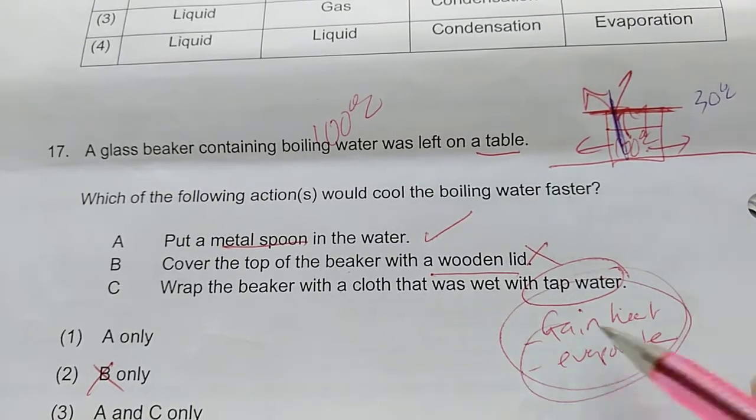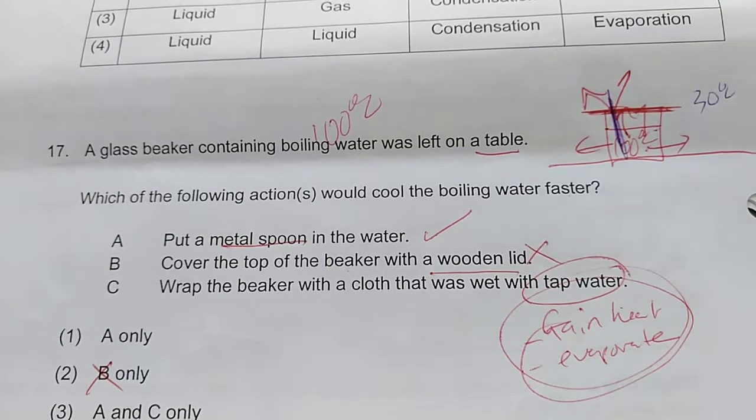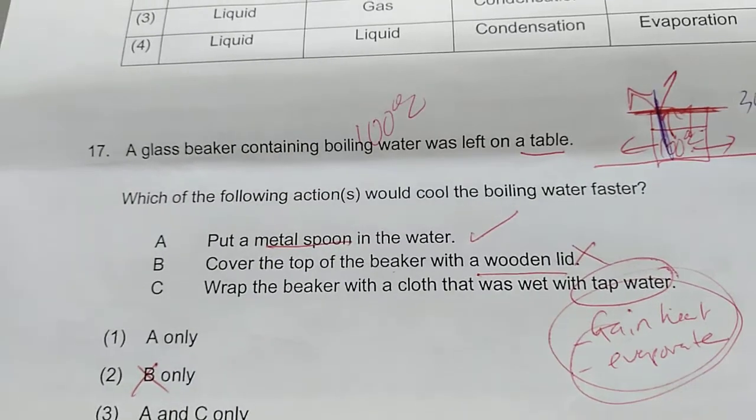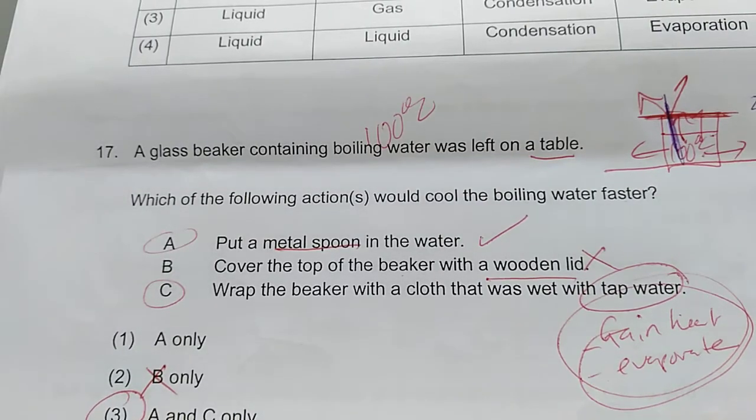This whole thing will mean that it is taking heat away from the hot water, therefore helping it to lose heat even faster. So both A and C help. So the answer is number 3 for this question.